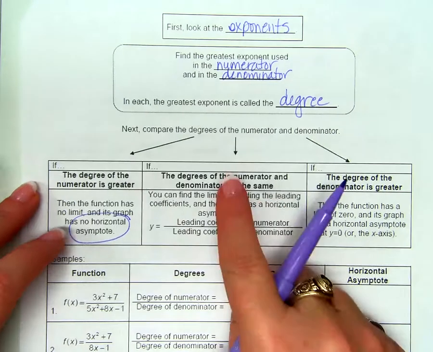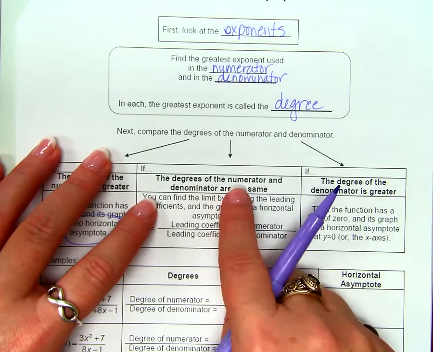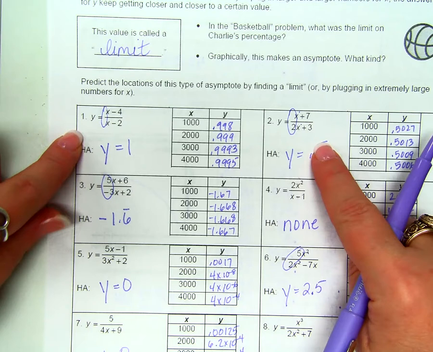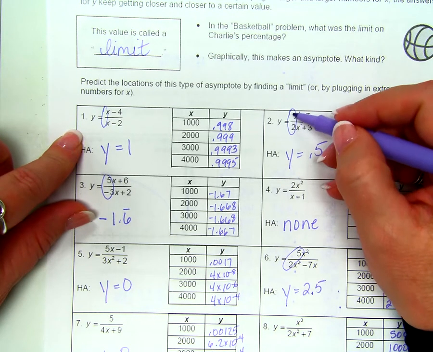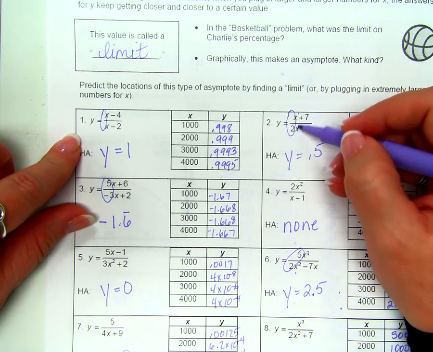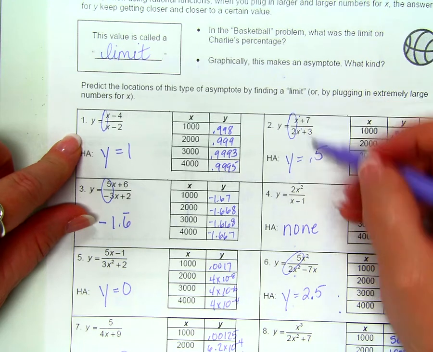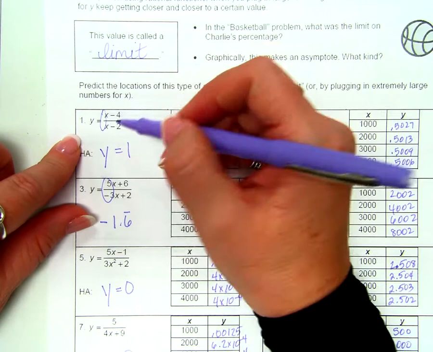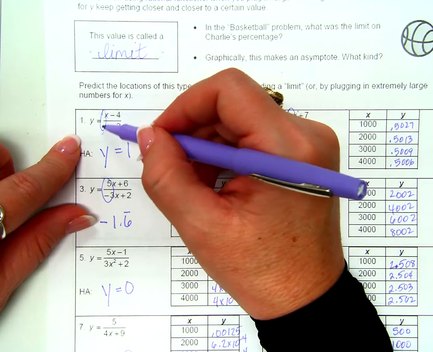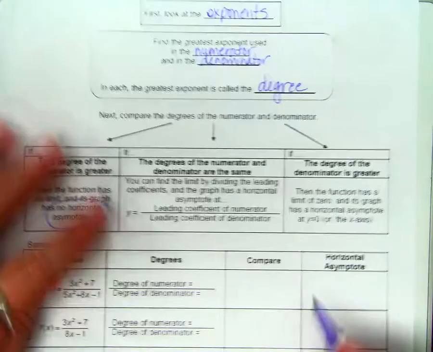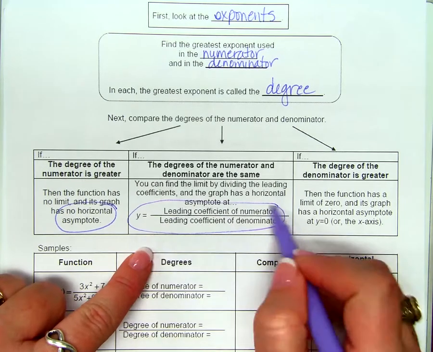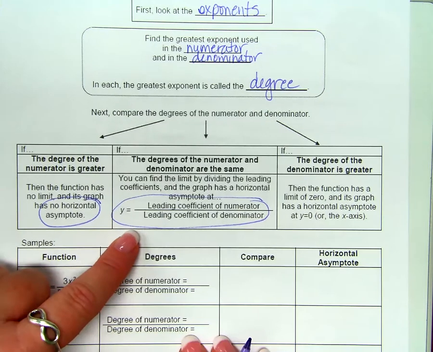Second of all, if the degrees are the same, like this one and this one, then we look at the leading coefficients, numerator and denominator. If the degrees are the same, we look at the coefficients. That's where we got 0.5. I had 1 divided by 1. That's where I got 1. So we take the leading coefficient of the numerator and divide it by the leading coefficient of the denominator.